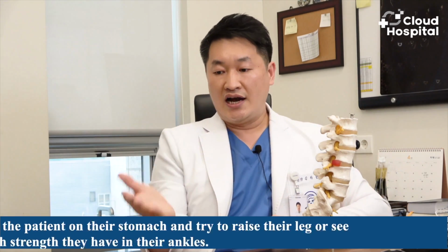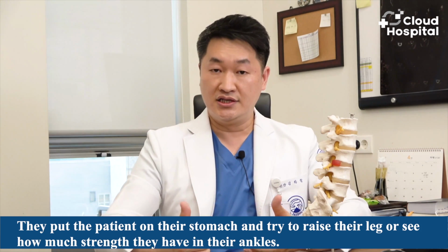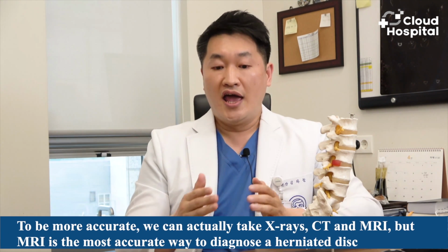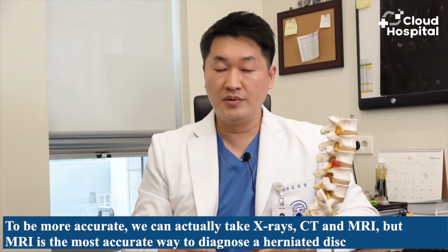So how do you diagnose if it's a herniated disc or not? Firstly, when doctors see patients, they do a test. They put the patient on their stomach and try to raise their leg or see how much strength they have in their ankles, and see if there is a difference in sensation, and determine if there is a nerve problem or a muscle problem. To be more accurate, we can actually take X-rays, CT, and MRI, but MRI is the most accurate way to diagnose a herniated disc.